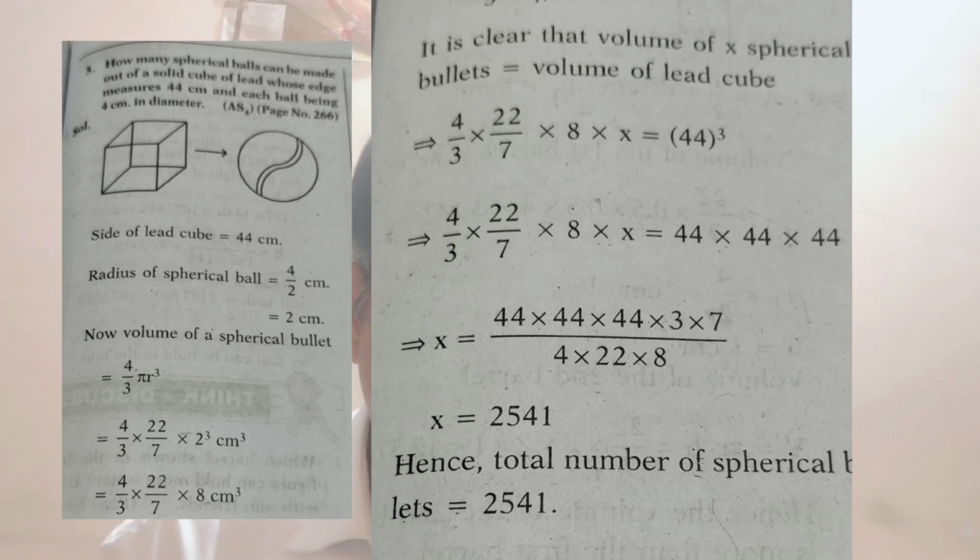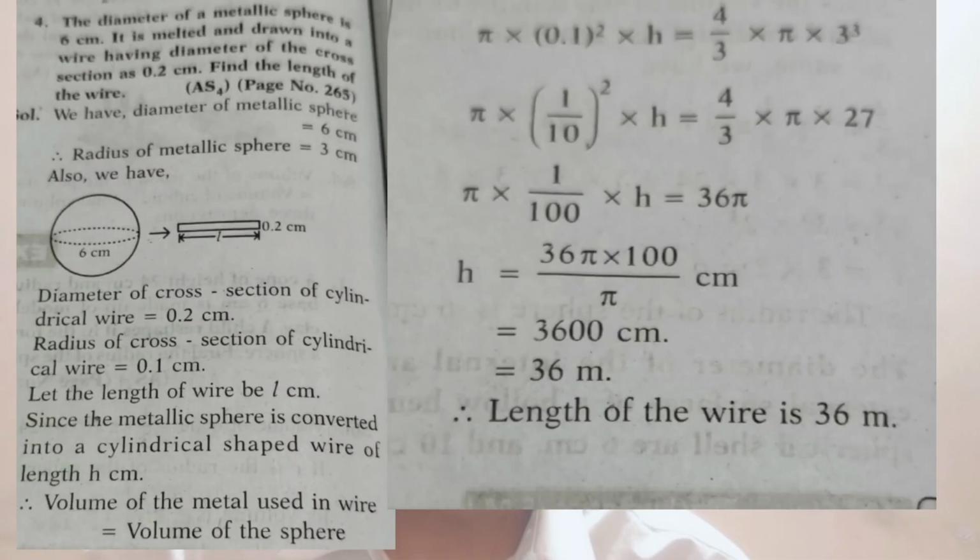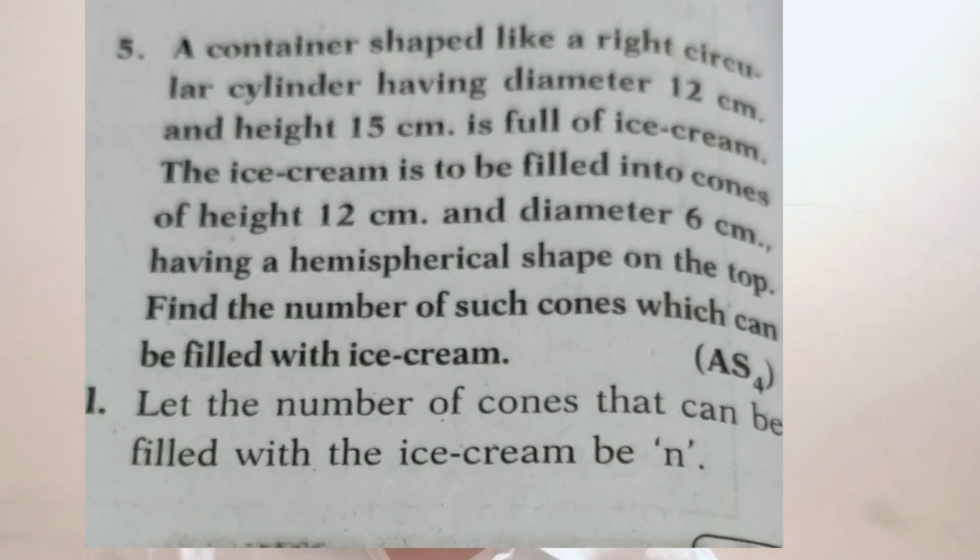And one more. The diameter of a metallic sphere is 6 cm, it is melted and drawn into a wire having the diameter of cross section 0.2 cm. Find the length of the wire. So like this, sums they will ask for the 4 marks. And one more important sum here.